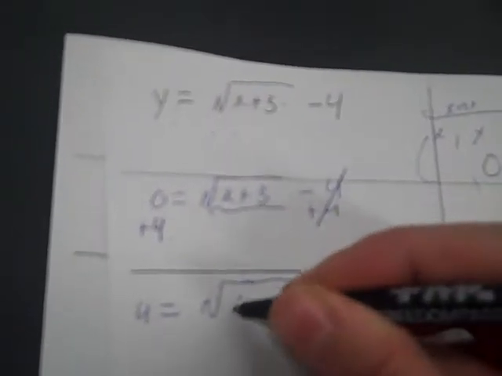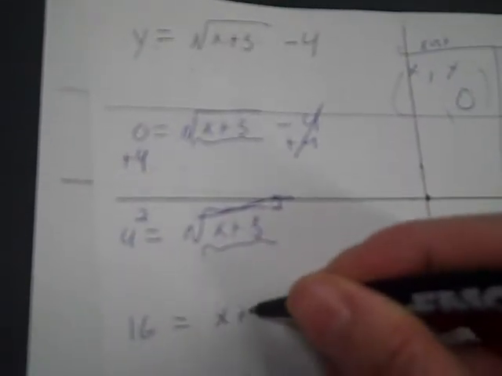Now, here's the expression under the square root. But first, you got another operation here. You got to add 4. Now you're at 4 equals the square root of x plus 3. And now you don't have any operations outside, so you can do your second power. Now 4 to the second power is 16 equals x plus 3, and we subtract 3, and that's 13. So 13, 0 is my x-intercept. This graph crosses the x-axis, the one going this way at 13. It crosses the one going up and down at approximately this.